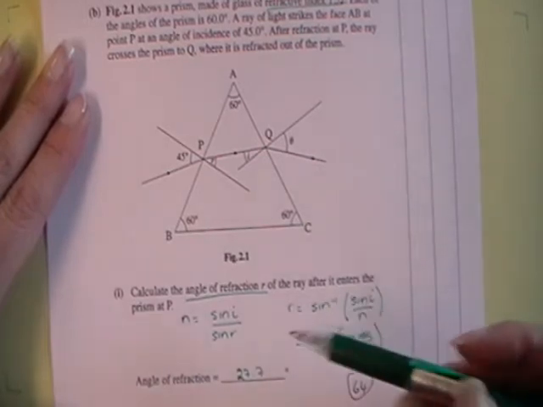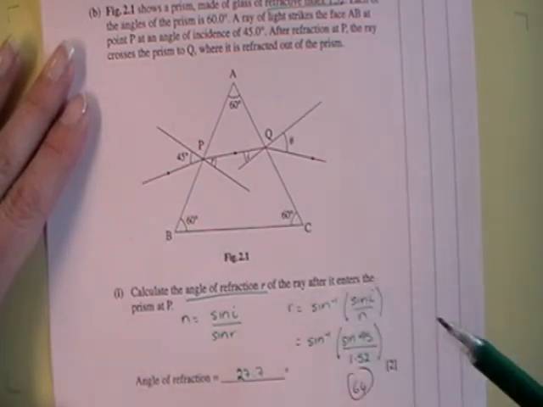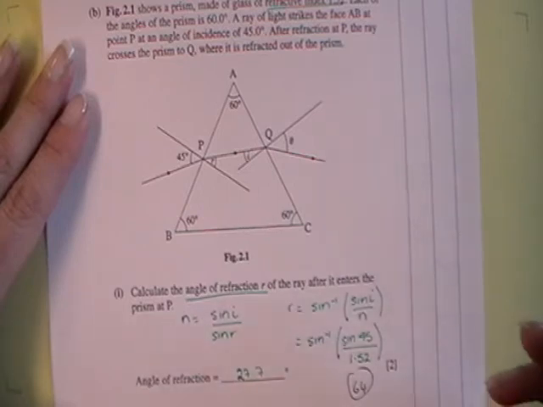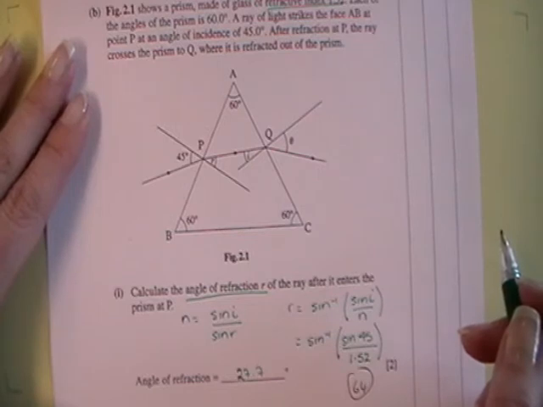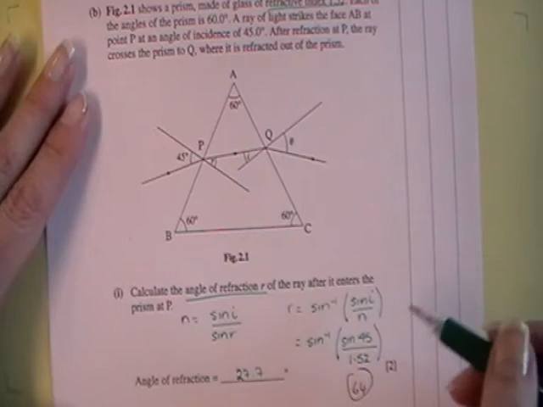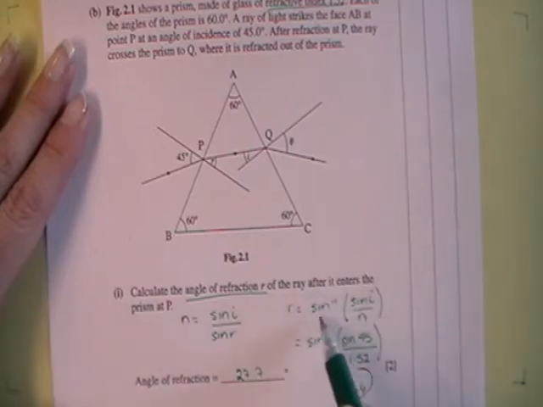So again, I've used Snell's law, I've rearranged it in algebra form, and substituted at that point to find an angle of refraction of 27.7 degrees. Two things to watch out for here. Make sure your calculator is in degrees. Perhaps if you've been doing other calculations, you may have your calculator set in radians, so you do need to make sure that it's set in degrees.